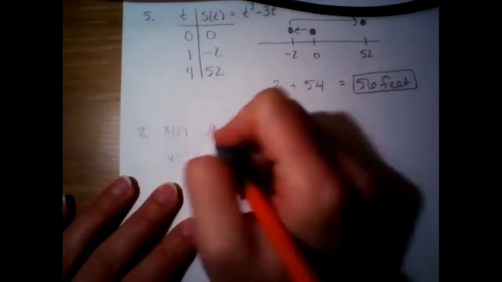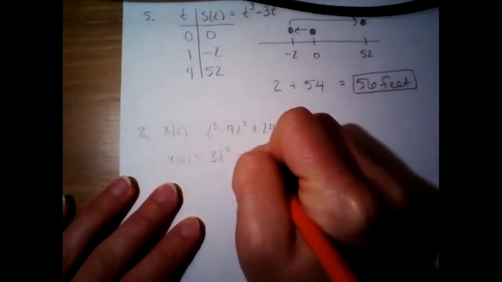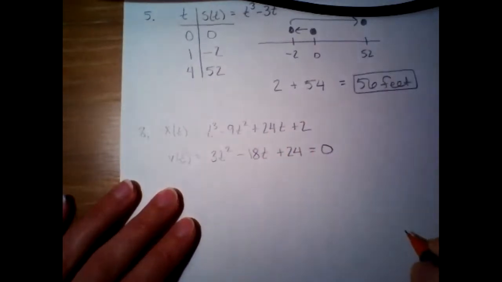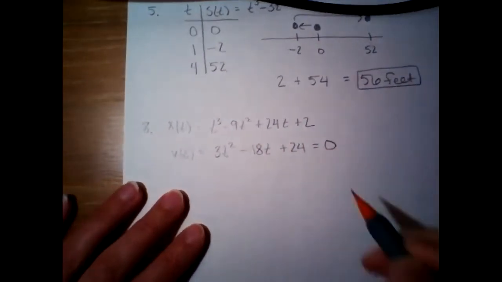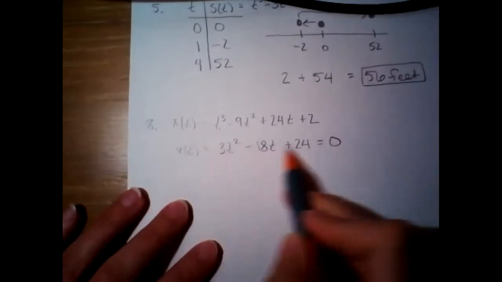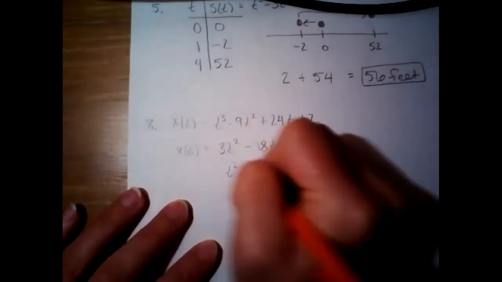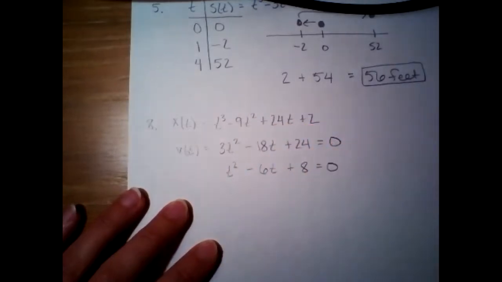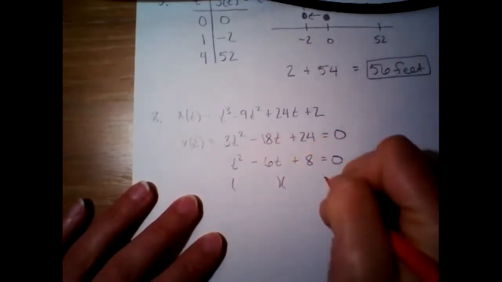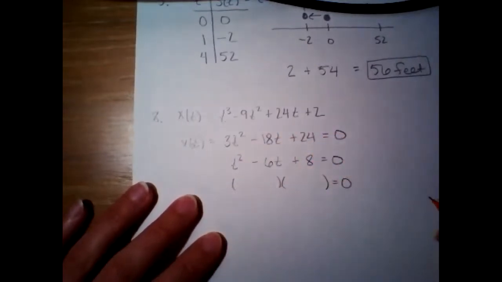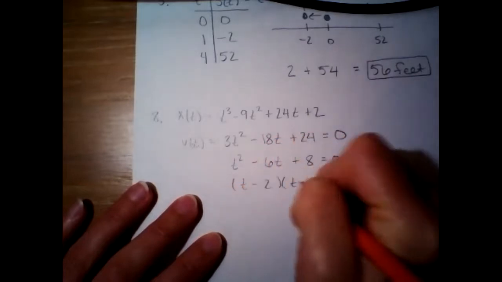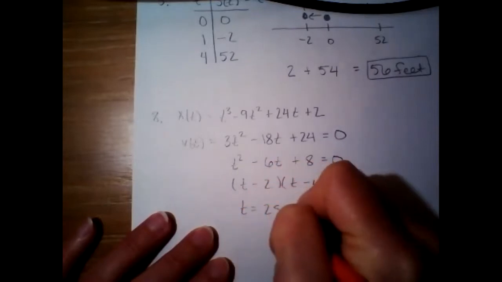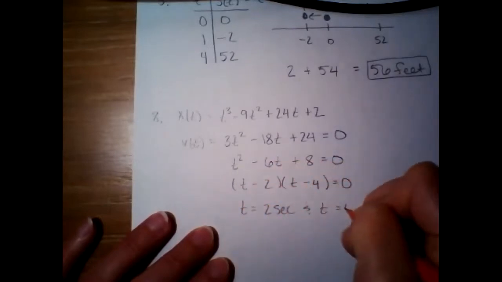So this derivative would be 3t squared minus 18t plus 24. And again, it said at rest, so I'm going to set it equal to 0. I'm going to go through and divide everything by 3 just to make the numbers a bit smaller. And then this is going to factor. So that is going to split into t minus 2 and t minus 4. And so we actually get to keep both of those answers. So we're going to get time 2 seconds and time 4 seconds.